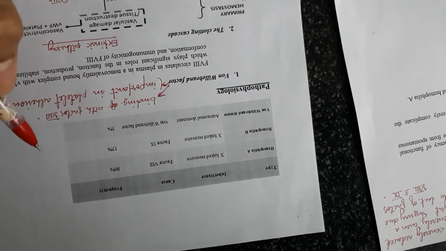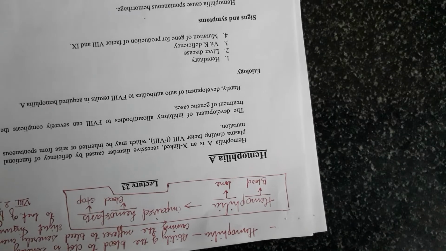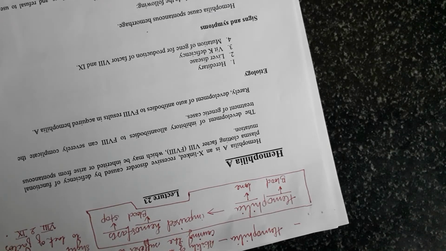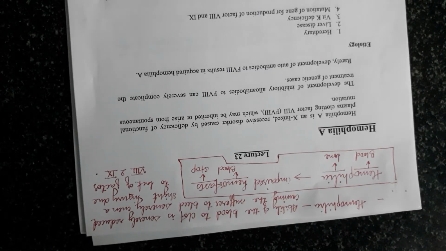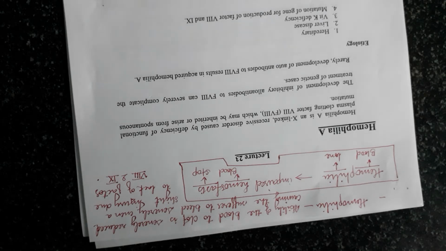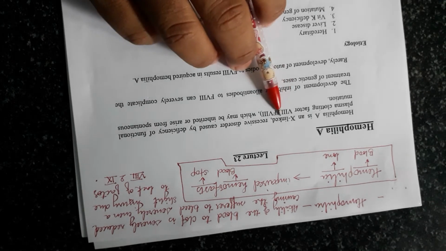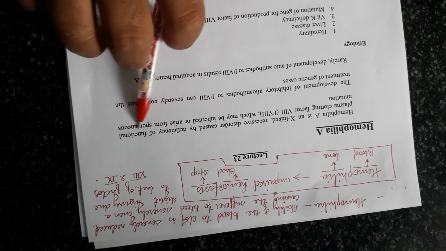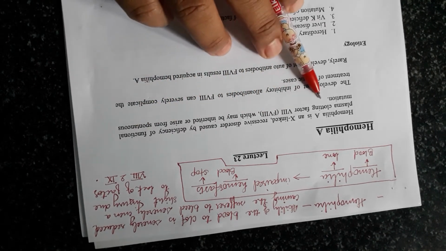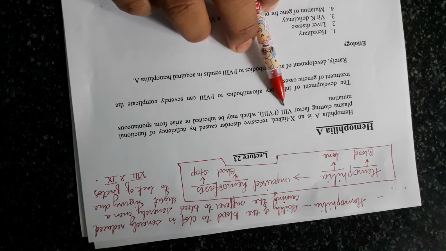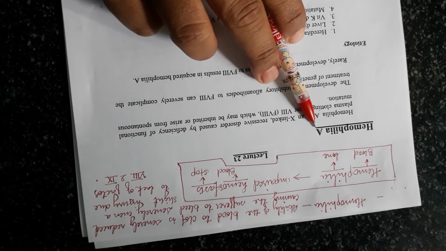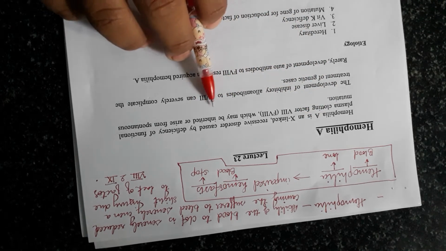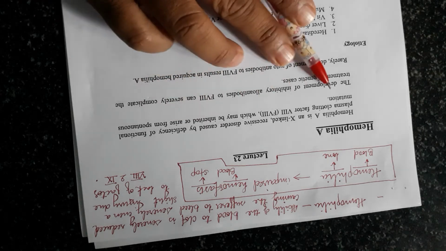Hemophilia itself is a rare disease. It is very rare, found in 1 out of 10,000. And hemophilia is an X-linked recessive disorder caused by deficiency of functional plasma clotting factor 8. So if there is a lack of factor 8, then it is hemophilia A, which may be inherited or arise from a spontaneous mutation.